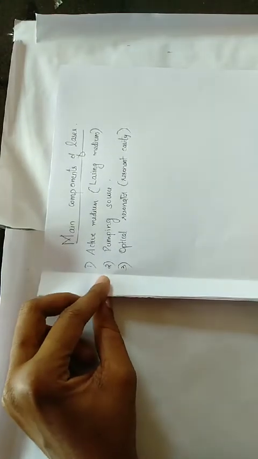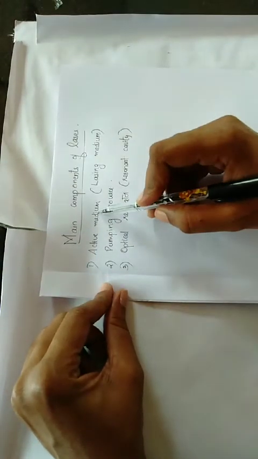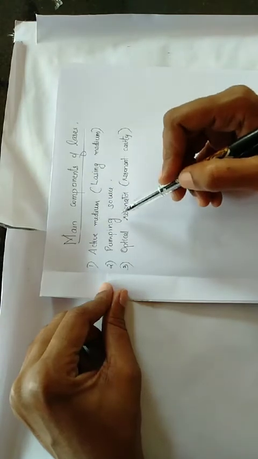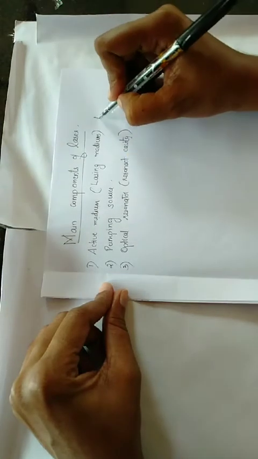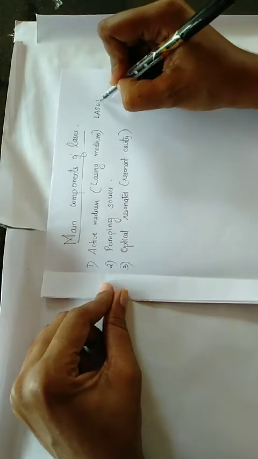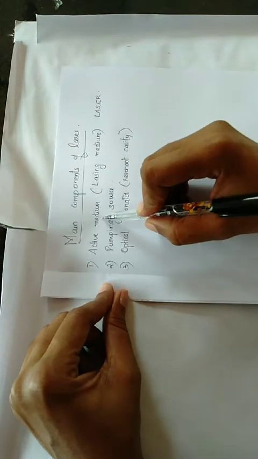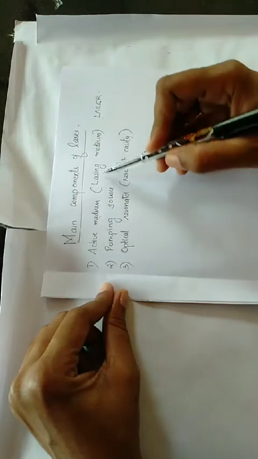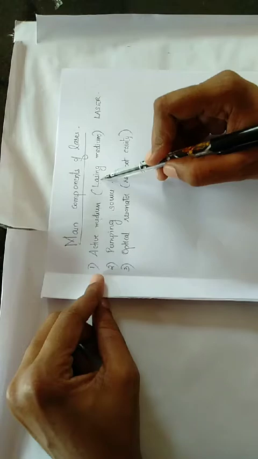So what is meant by an active medium? Active medium means where the laser action is taking place. So it can be a solid, liquid, or a gas medium. Here the light gets amplified, because laser expansion is light amplification by stimulated emission of radiation. So this is a medium where laser action takes place. That means light is getting amplified in this medium. It can be solid, liquid, or gas.